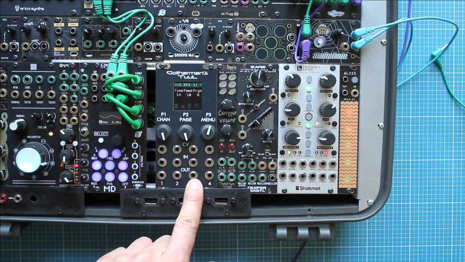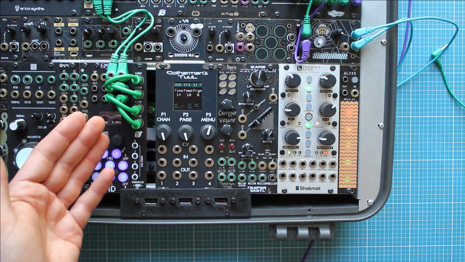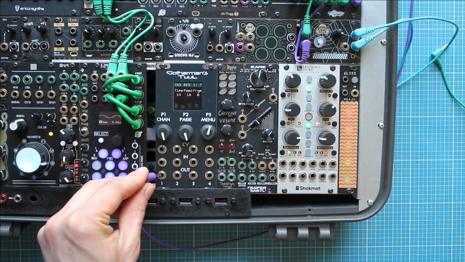Another thing you can do is try the output of each FX in the feedback path. You can obtain some different flavors of the feedback patch you have. Let's hear that.